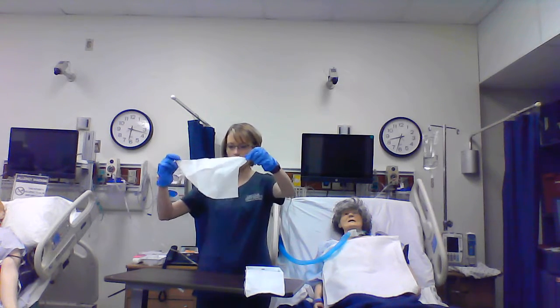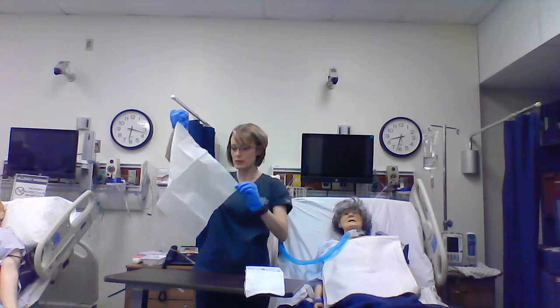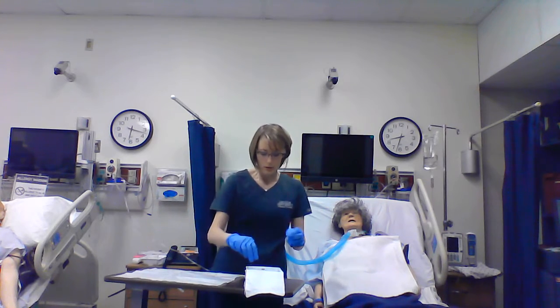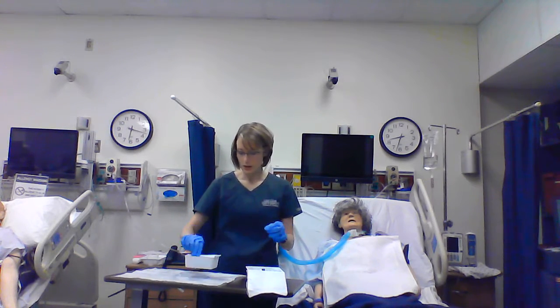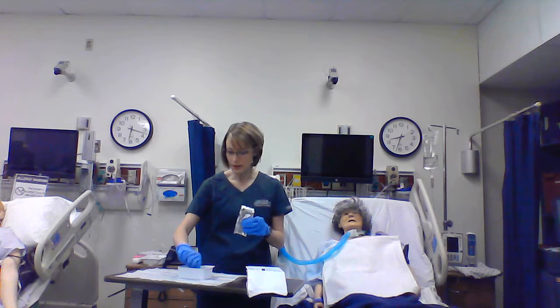So opening my drape, minding that I have a 1-inch border around this drape that's considered unsterile. And these kits come with this inner box and some 4x4 or gauzes, hydrogen peroxide. I have Q-tips in here.